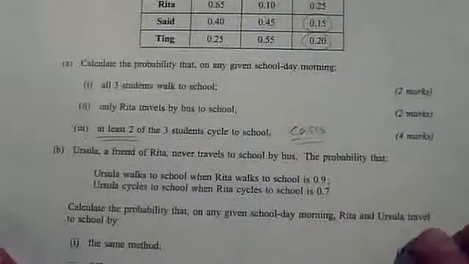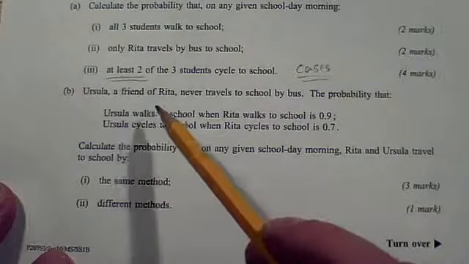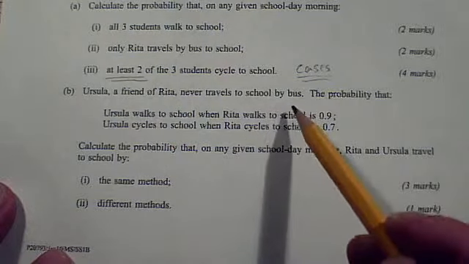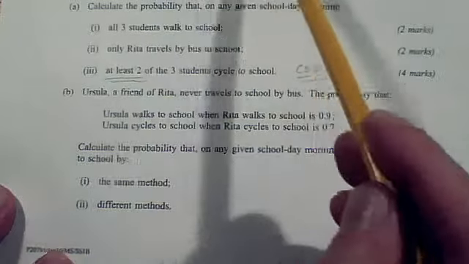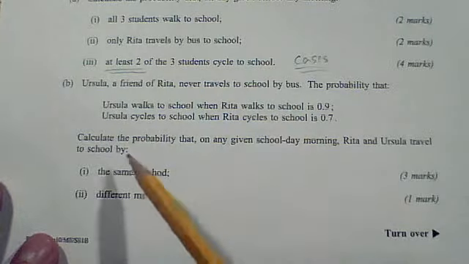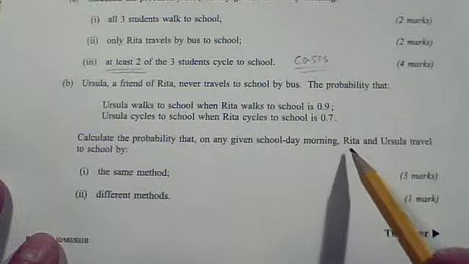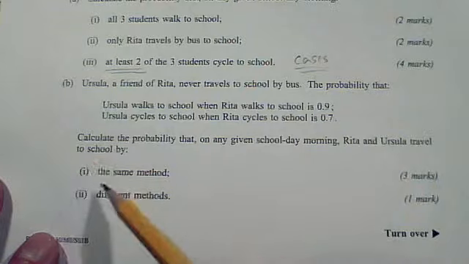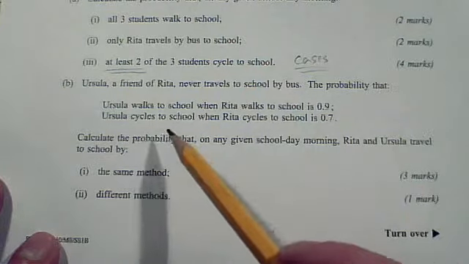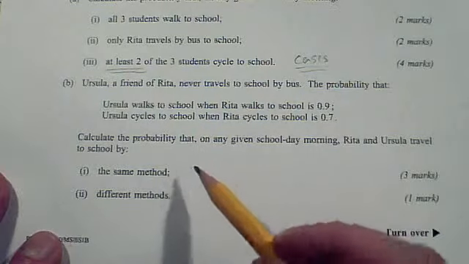On to part B. So in part B we've got Ursula, who's a friend of Rita, who never travels to school by bus. So there are only walking and cycling possibilities for this new person. We've got to calculate the probability on any given school day morning that Rita and Ursula travel to school by the same method. So it's got to be either walking or cycling, and again you do it in cases.